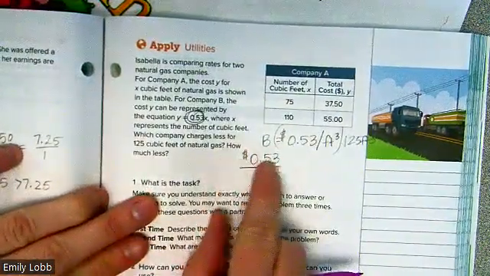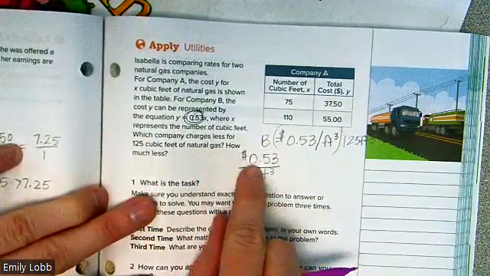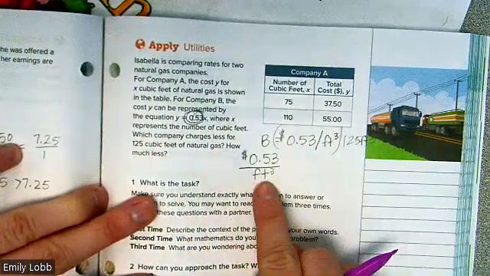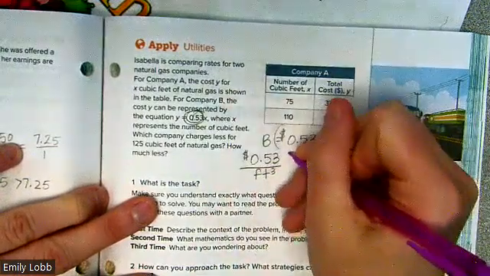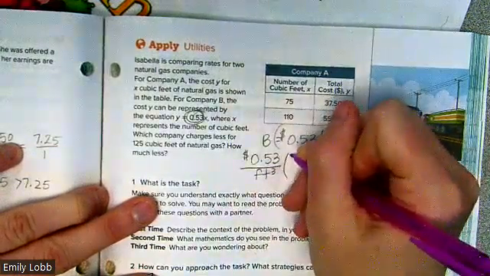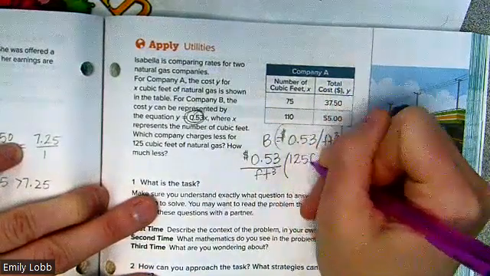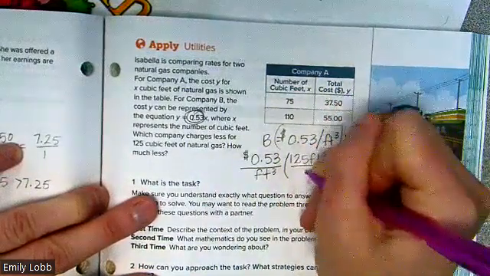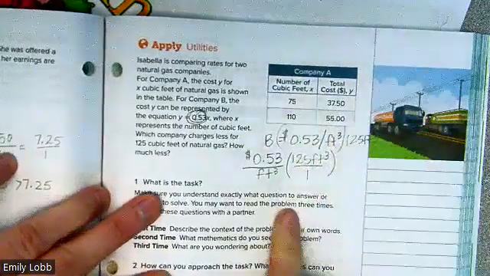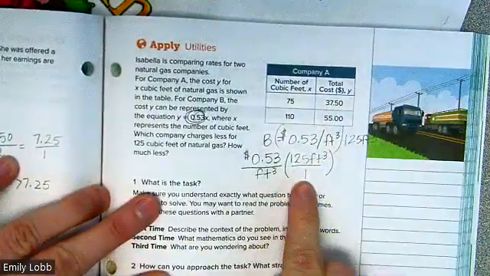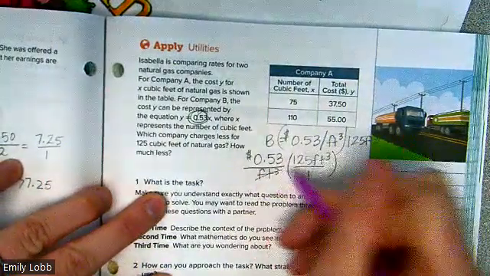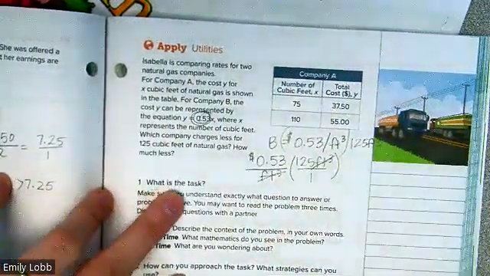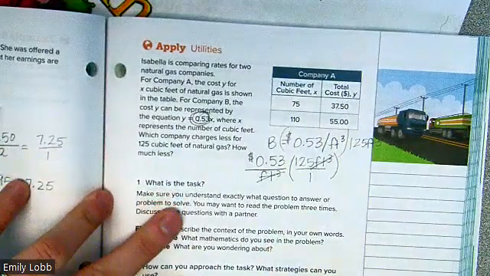So whatever I want to know, I'm going to keep on top. And I notice whatever is on bottom here, I need to get rid of it. So I need to cancel it out. And I know I am purchasing 125 cubic feet. Notice when I write any whole number, I can put it over 1. So I can now cancel out my cubic feet. And I'm left with just how much money it is, right?